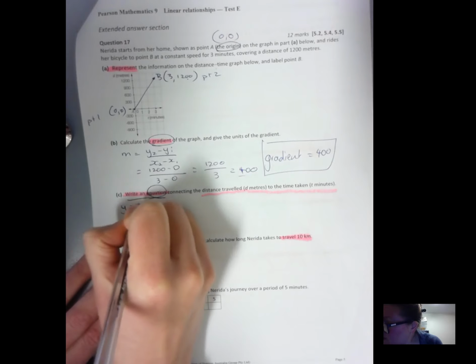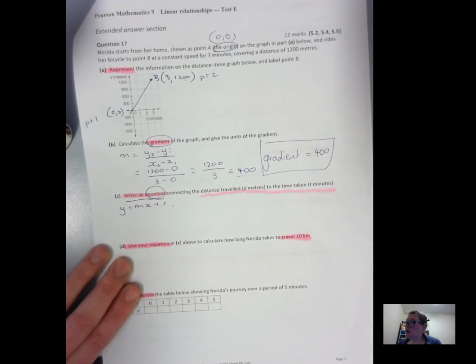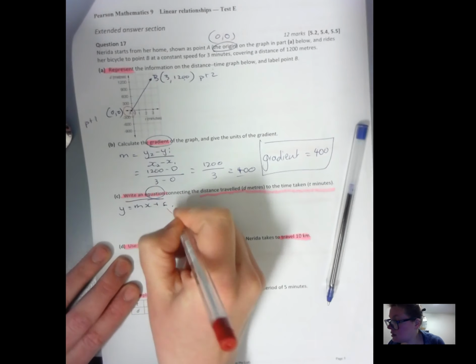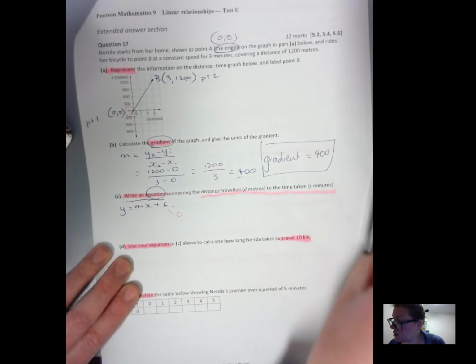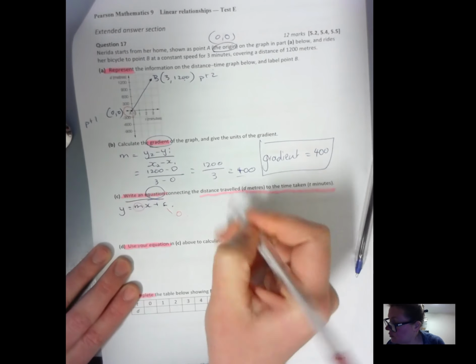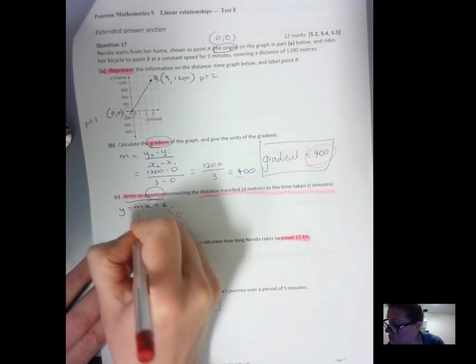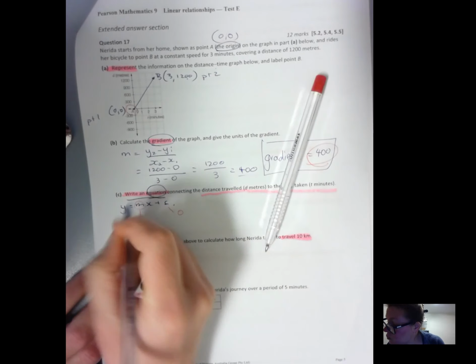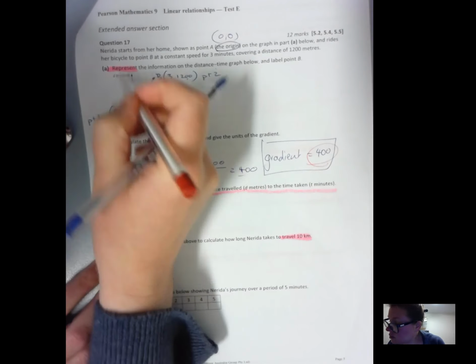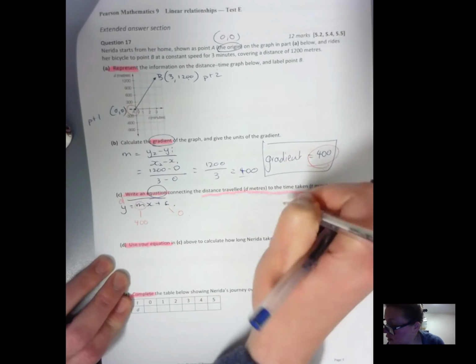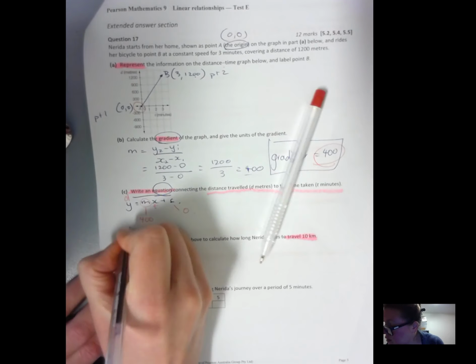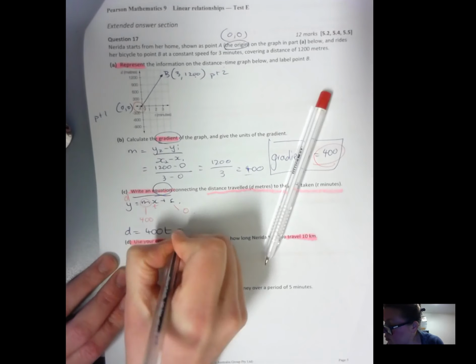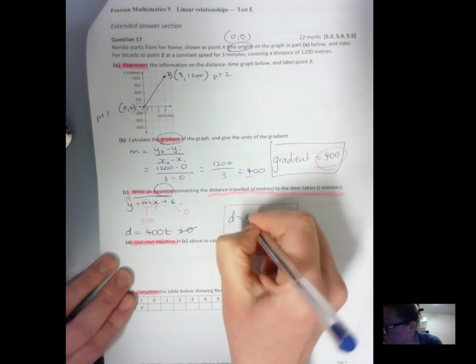The next one, you need to write the equation. The word equation is giving you the hint that it's going to need to be in this form. Okay, what is our y-intercept? Looking at our graph, our y-intercept is 0. What is our gradient? Previous answer, 400. Write it out. What is y? Distance travelled is d. What is x? T. So d equals 400, t plus 0, get rid of that. Your equation is distance equals 400 times time.